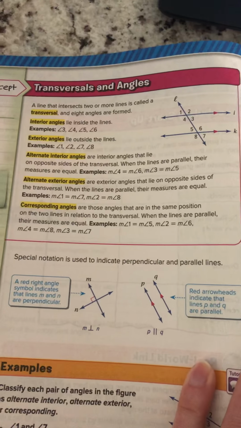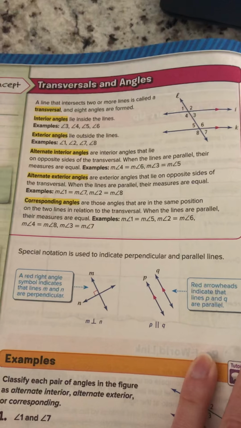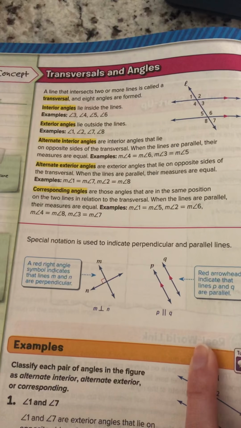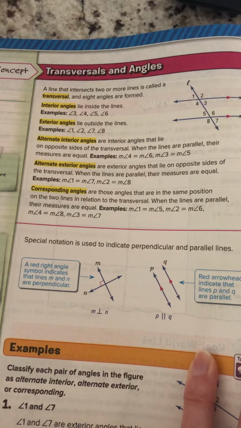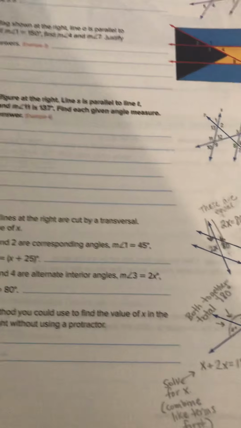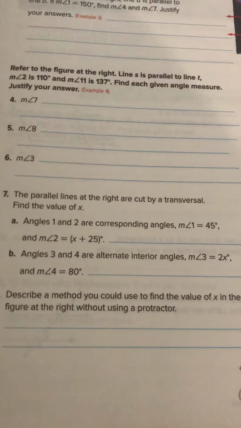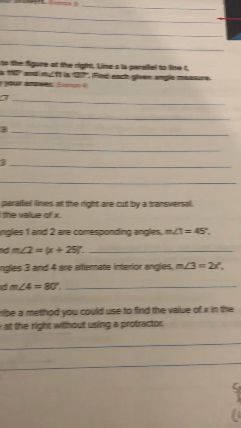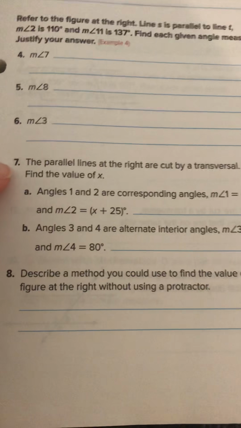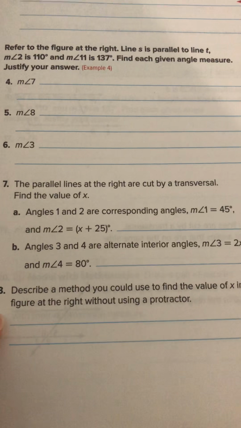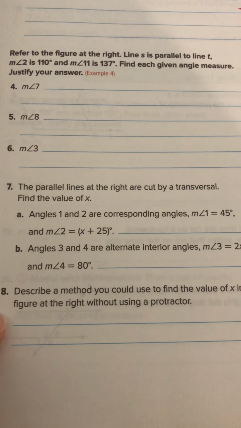Hi everybody, this video is going to be about the information from pages 372 through 374 about transversals and angles, and then finding angle measures. I am going to go to a few of the homework problems that you had to work on and talk you through how to do them, because I've had several questions about some of these. So I thought I would work through number 7A and 7B and also number 8 and give you some ideas on how to tackle those.